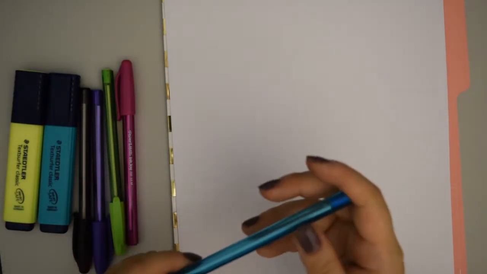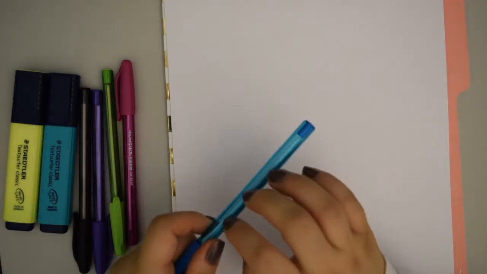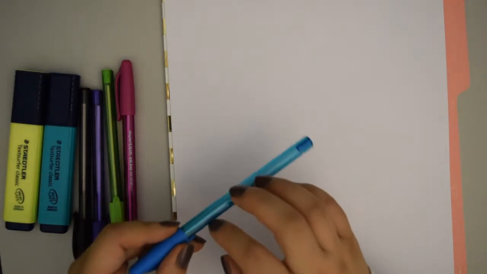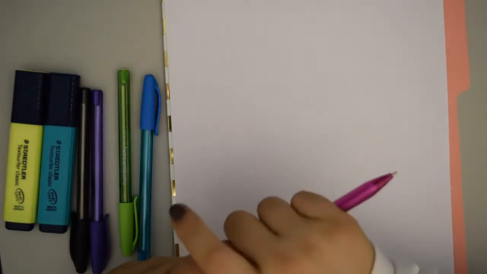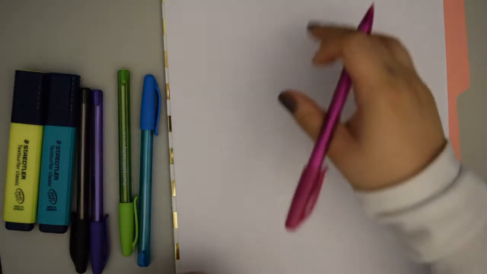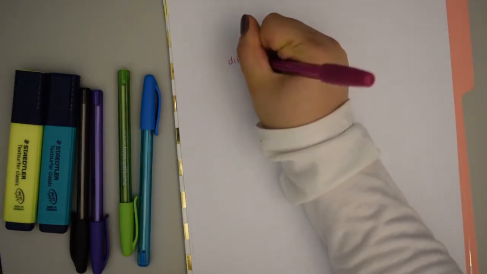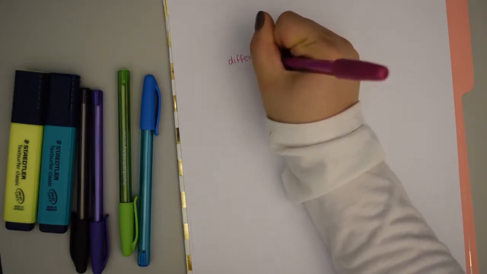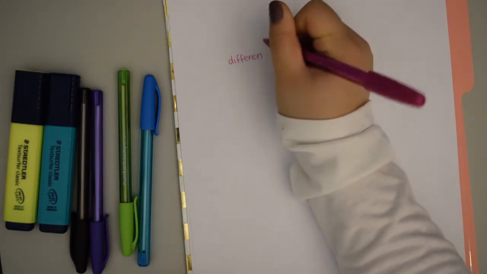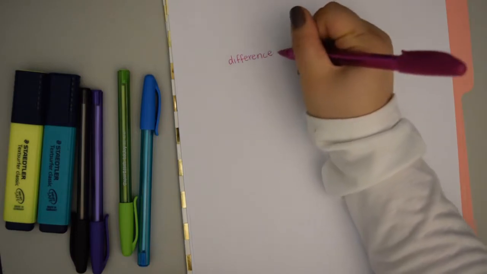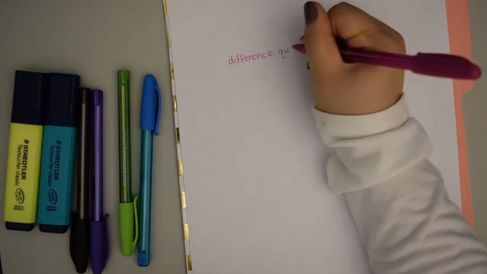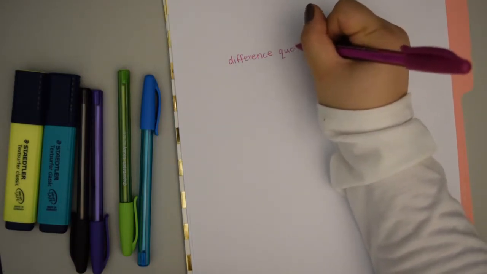Today I wanted to go over how to find difference quotients. I can never really remember this phrase. I think in the past I've said quotient function or something, but it's because when you're first introduced to this idea, typically, it doesn't really make sense.